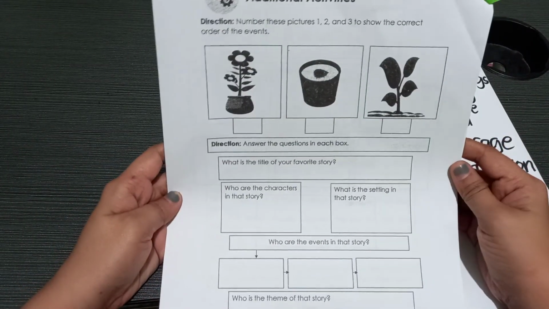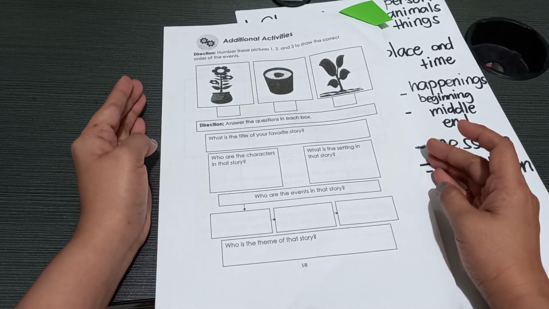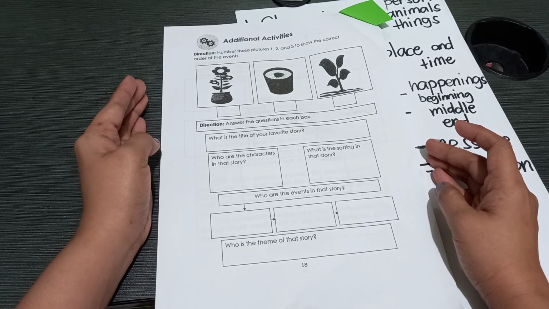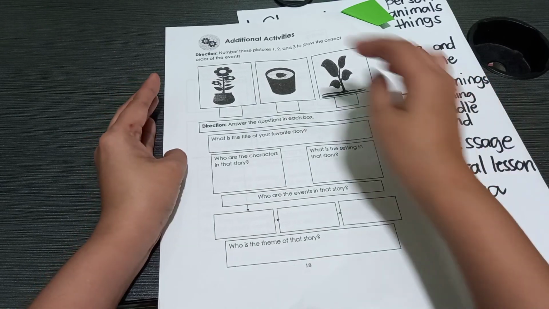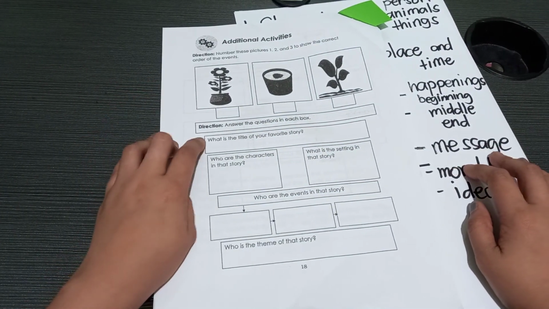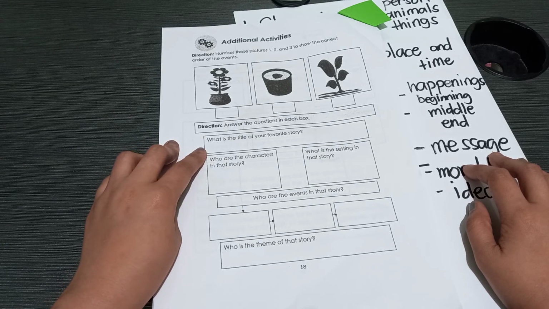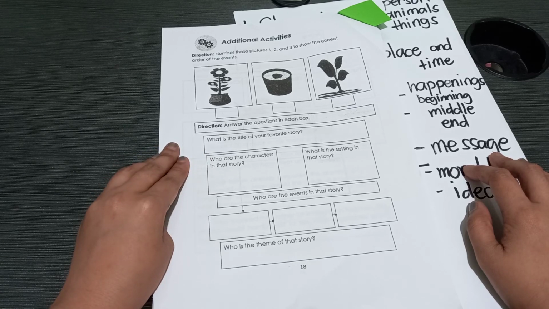Okay, understand? And lastly, additional activities. Number these pictures 1, 2, 3 to show the correct order of the events. Okay, so just write 1, 2, or 3 as ang una, ikaduha, o ikatulo. Then answer the questions in each box. What is the title of your favorite story? Imong paborito nga istorya, sa imong mahinumduman.